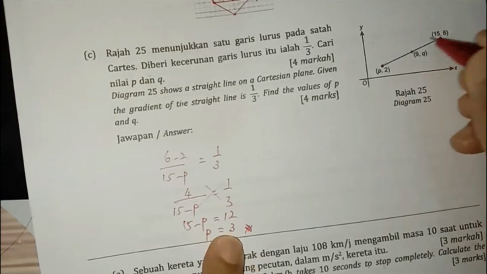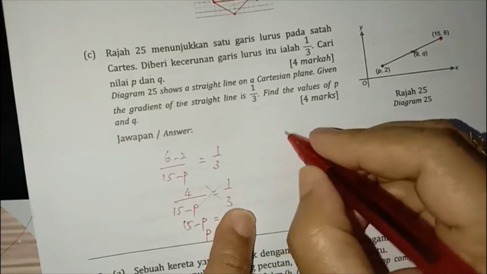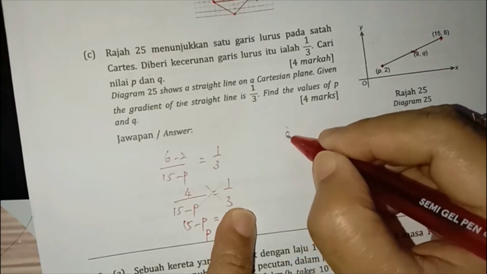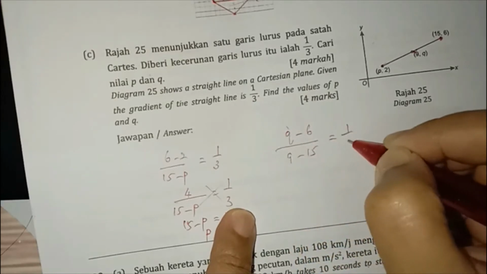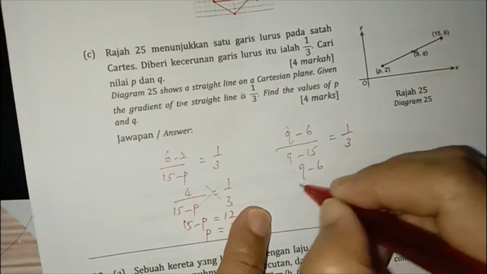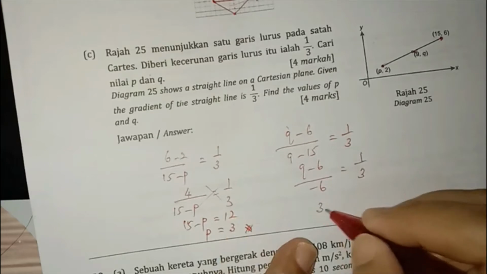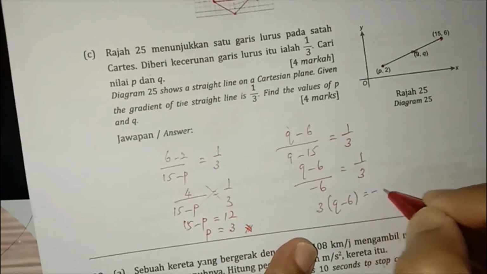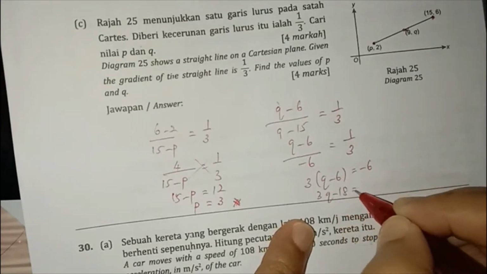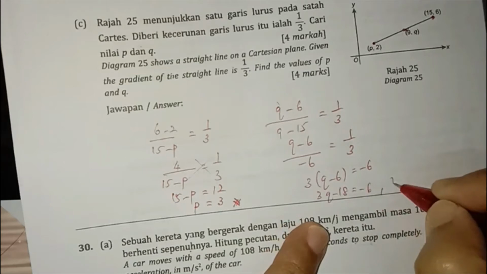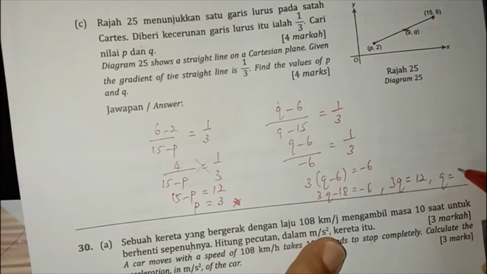Then you want to calculate Q. So use this one and this one. Okay. So you have Q minus 6 over 9 minus 15 equals to 1 over 3. That is negative 6 over... 1 over 3. We have 3 times Q minus 6 equals to negative 6. So we have 3Q minus 18 equals to negative 6. Thus 3Q equals to 12. Q equals to 4.